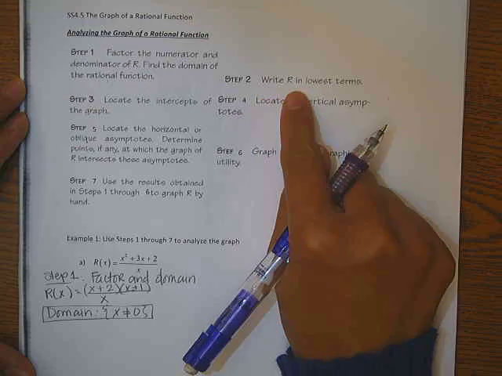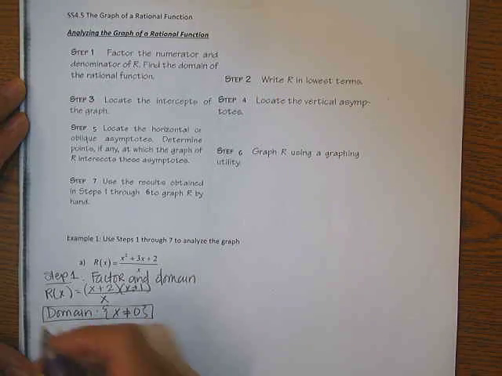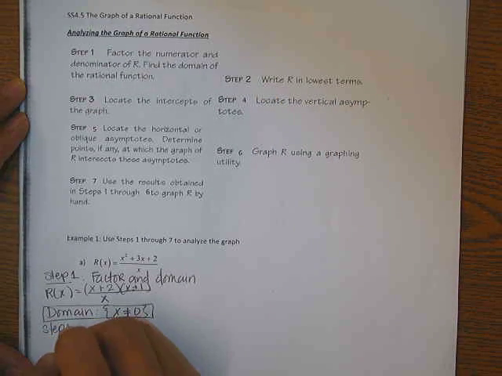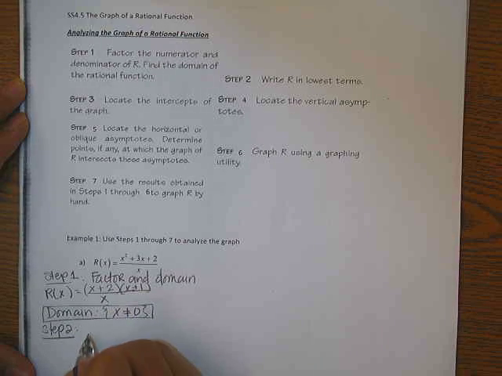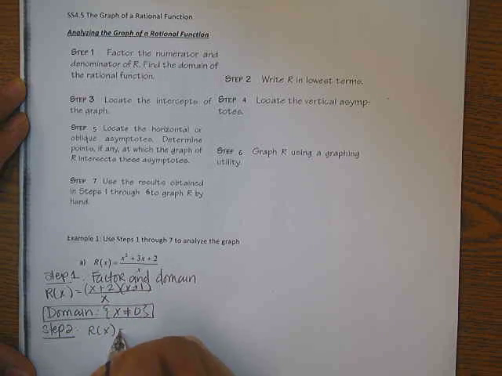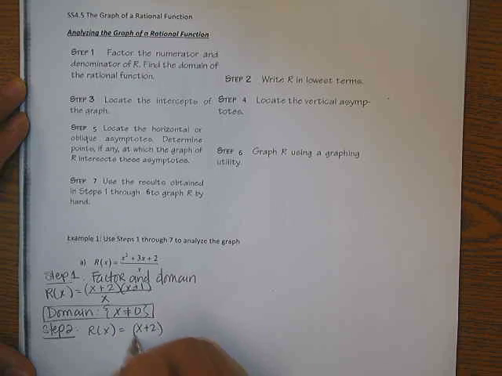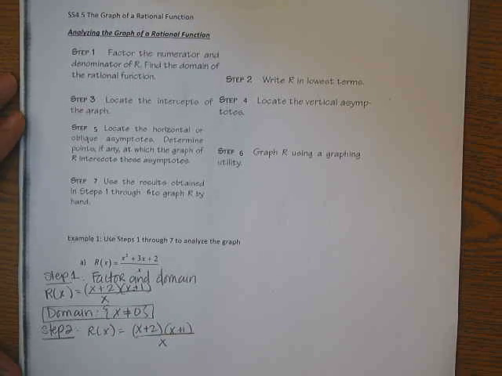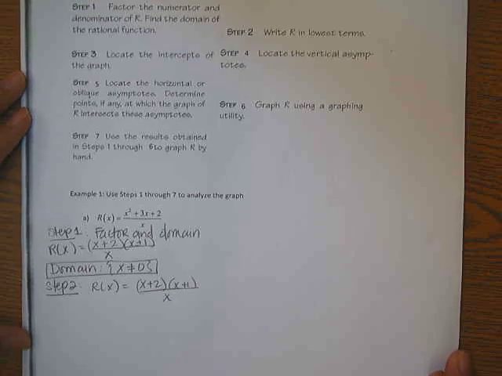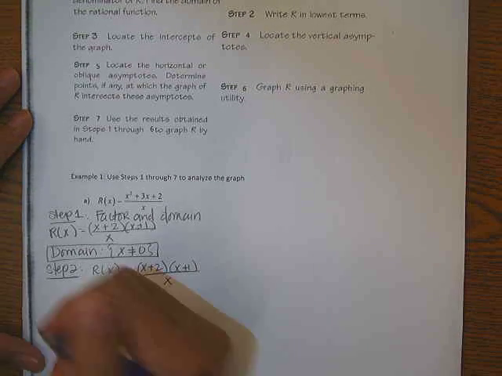Step 2, write r in the lowest terms. So let's write step 2. Since we can't really reduce it, the lowest term is itself. So this is our step 2. Keep in mind that if it's reducible, we would be using the reduced form for the remaining steps. Step 3, let's move up a little bit.